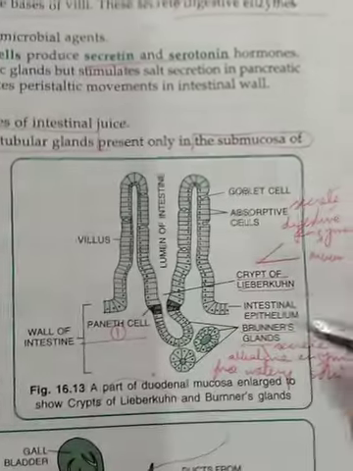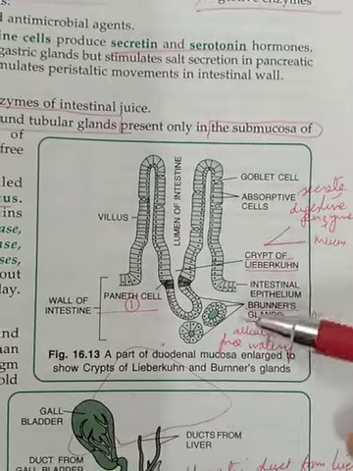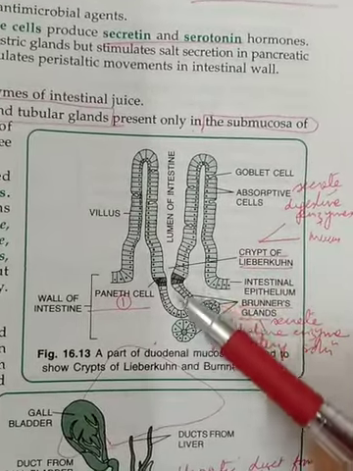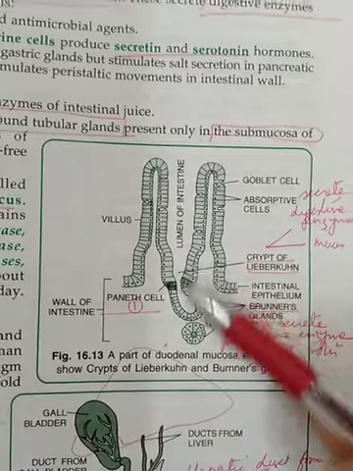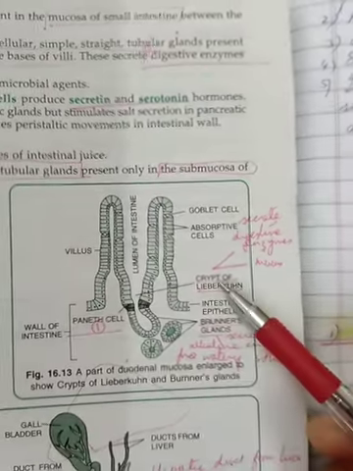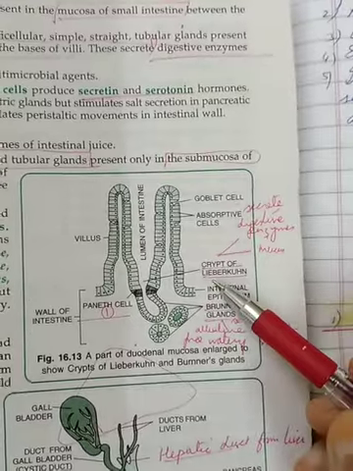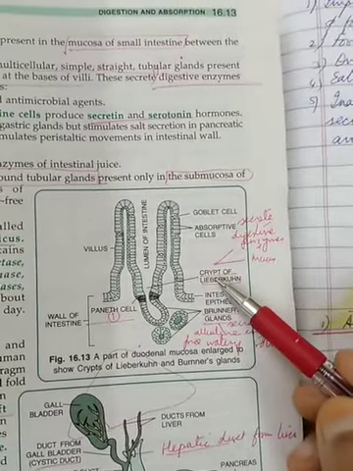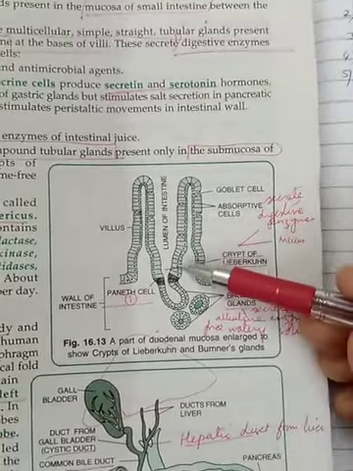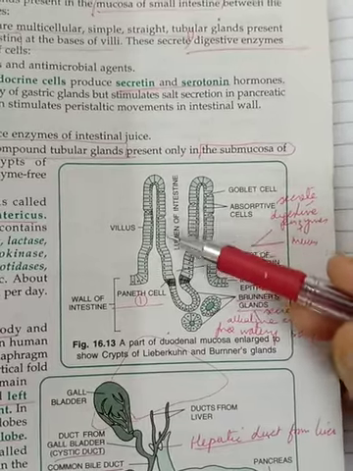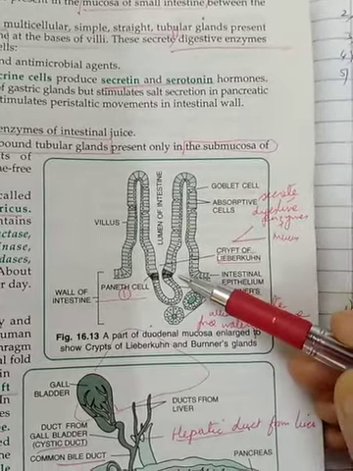Now the term crypt actually means depression or a pit. So here you can see a crypt is a depression or a pit kind of structure found here. So what are crypts of Lieberkühn? These are multicellular, simple and straight tubular glands, and they are present throughout the small intestine mucosa.